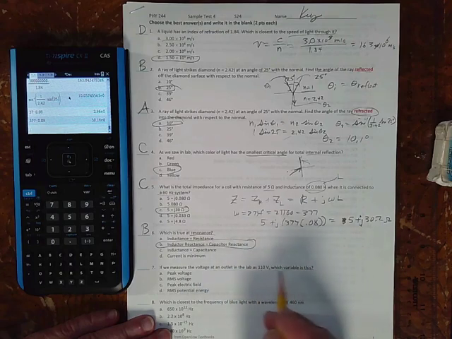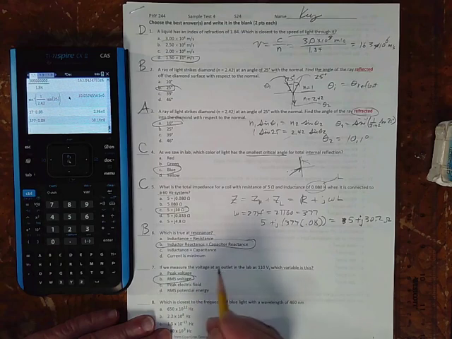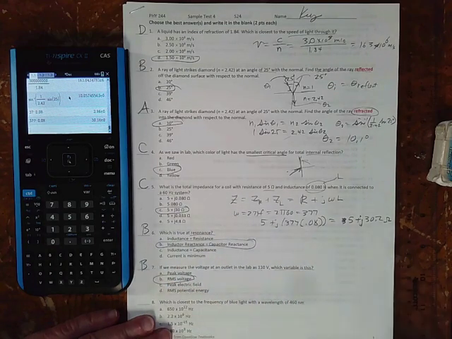All right, if we measure the voltage at an outlet in the lab as 110 volts, what variable is this? It's not the peak, it's the RMS. If it was the peak, it would have to be like 160 or something. So if we had peak for 110, that would be trouble.